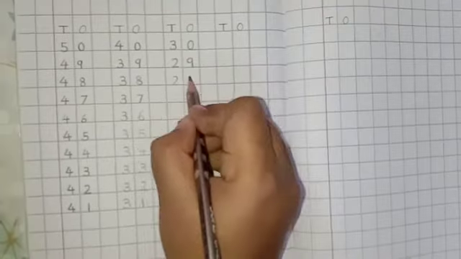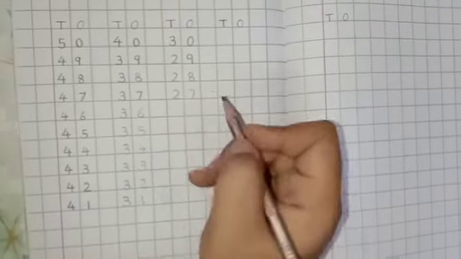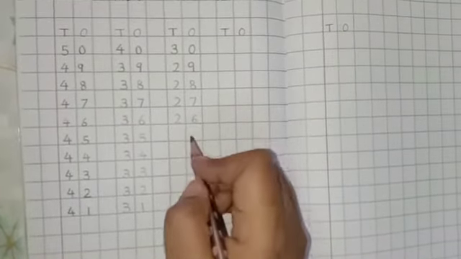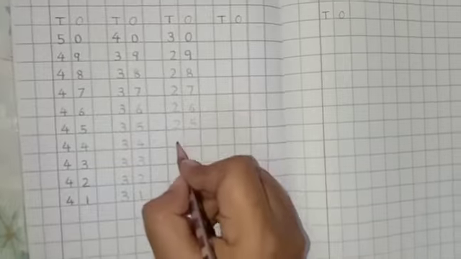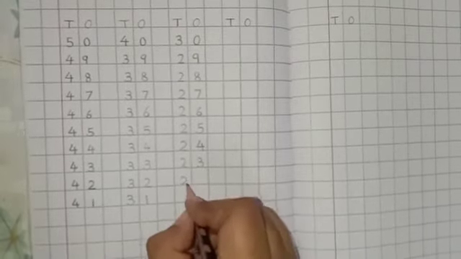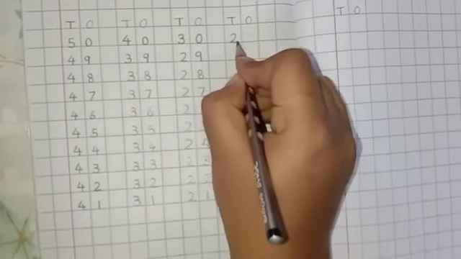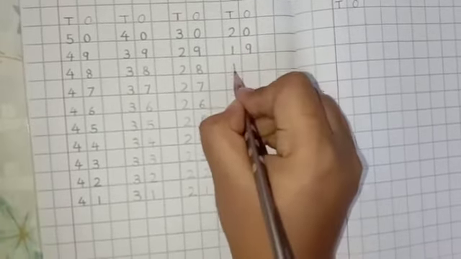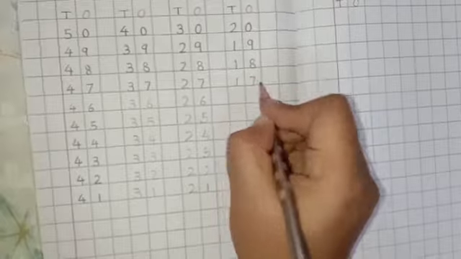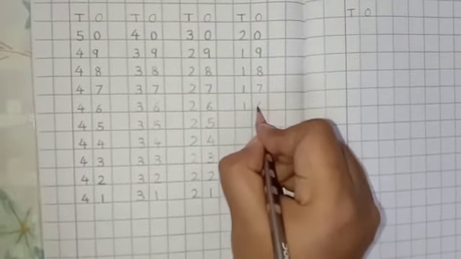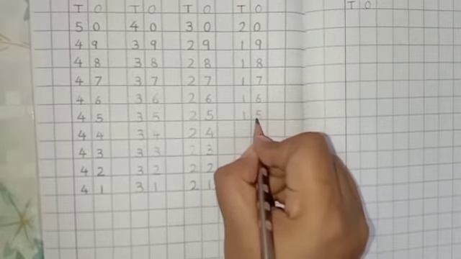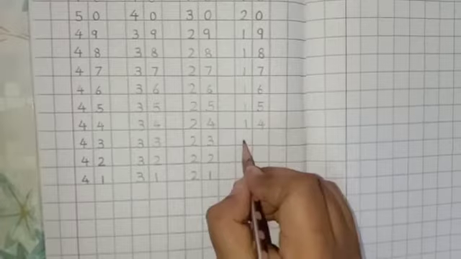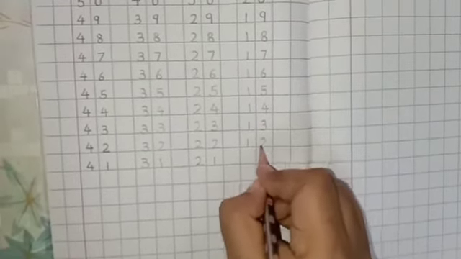29, 28, 27, 26, 25, 24, 23, 22, 21, 20, 19, 18, 17, 16, 15, 14, 13, 12, 11.